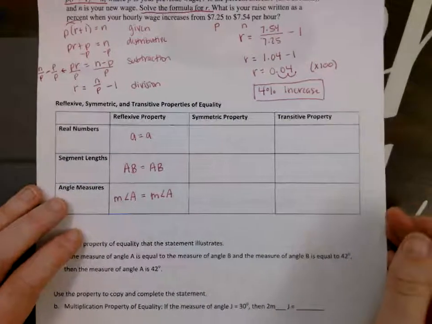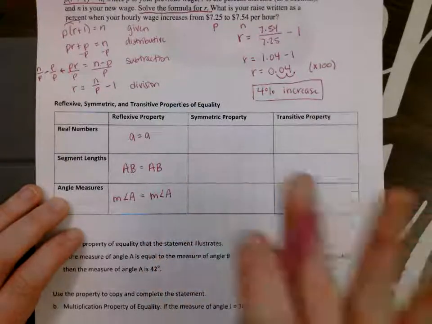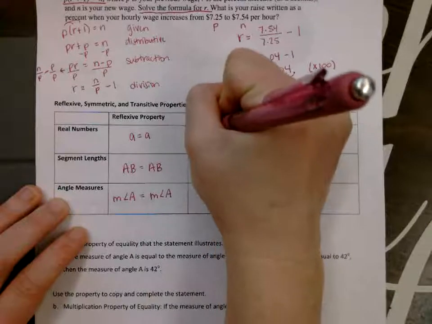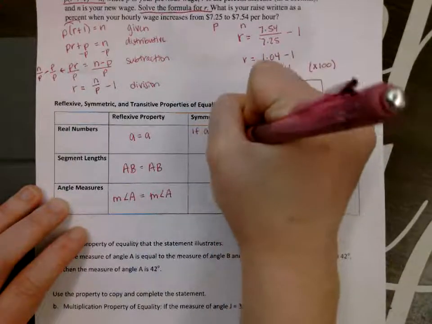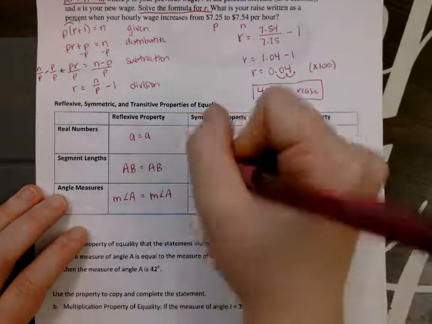Now we're going to go to the symmetric property. Okay, you can kind of think of lines of symmetry. Both sides look the exact same. So it would be if A is equal to B, then B is equal to A. So you're just going to flip-flop what side they're on.